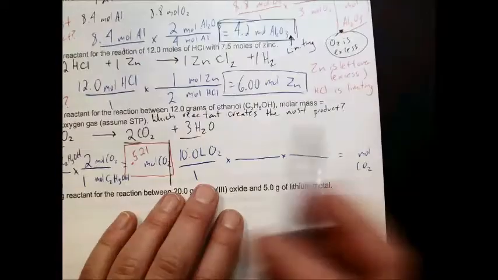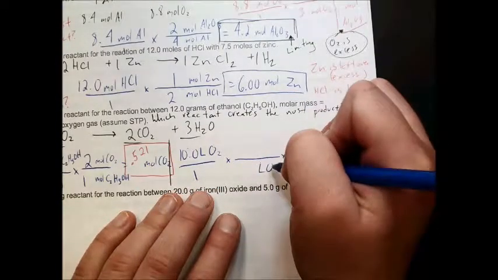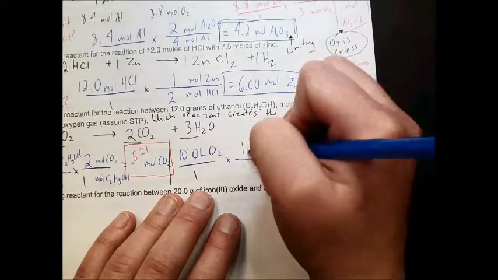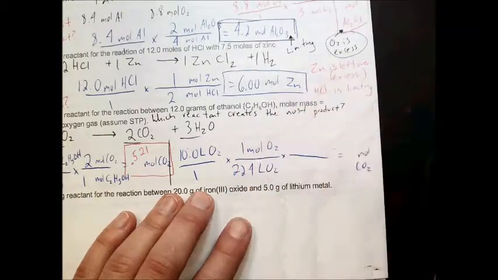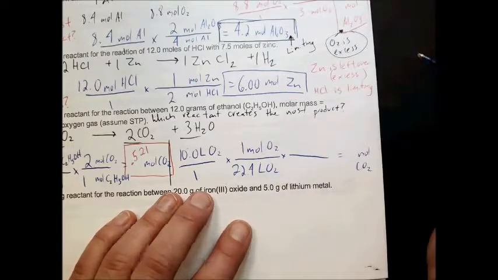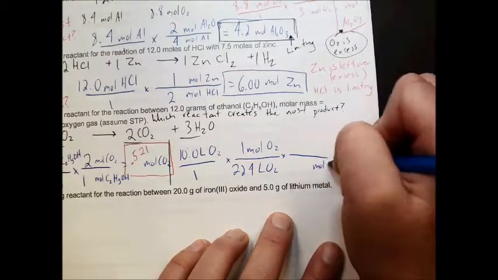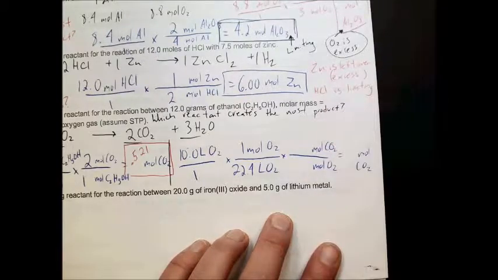Let's do the same thing for oxygen. I have liters of oxygen on top, so I want liters to cancel out. I'm converting it to moles of oxygen. 1 mole of oxygen is 22.4 liters. 22.4 is your magic number for talking about liters and moles. Now I want moles of oxygen to cancel, so I'll write it on the bottom, and I want to change it to be moles of CO2.